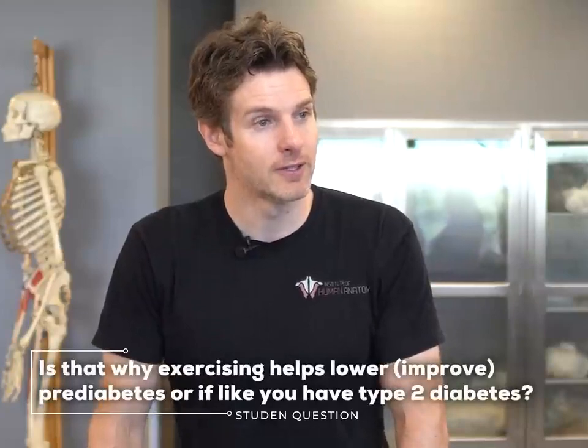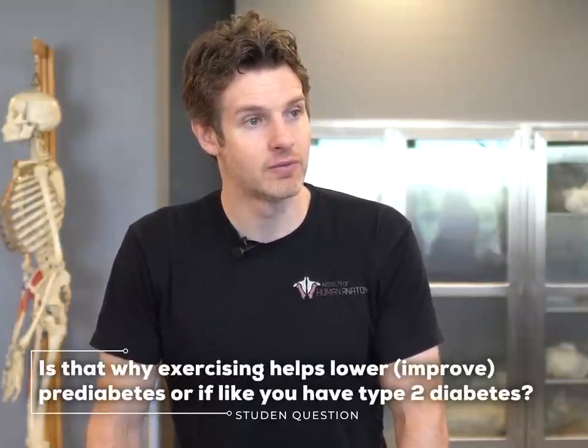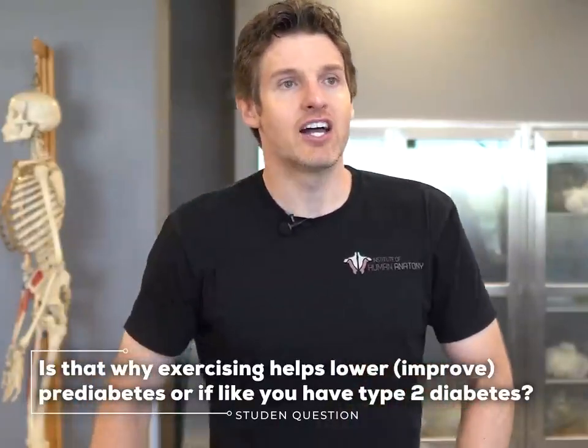Now there are some exceptions to certain cells that don't need insulin to bring in glucose, and that is exercising muscles. That's a big example. When your muscles are exercising, they can bring in glucose without insulin. So it's kind of cool to think about. So exercise has a lot of benefits to helping lower, why exercising helps with prediabetes, or if you have type 2 diabetes? In that exact moment, it will lower the blood sugar, but actually it's the overall long-term metabolic effects that exercise has on type 2 diabetes or pre-diabetes.